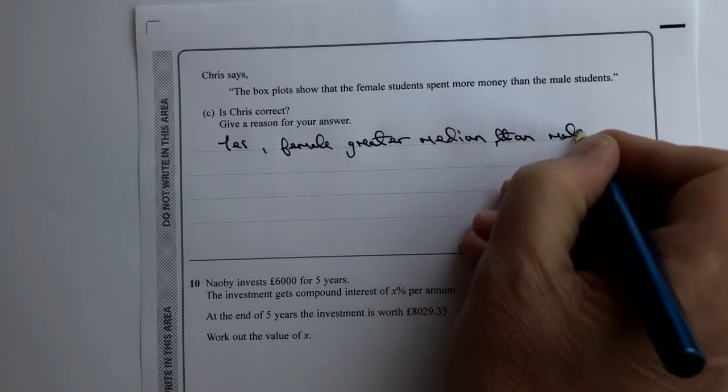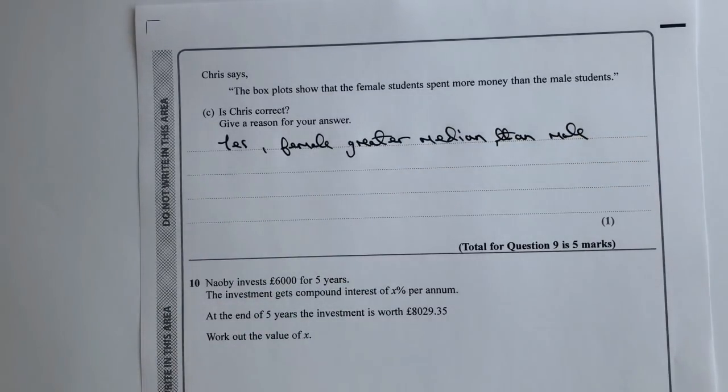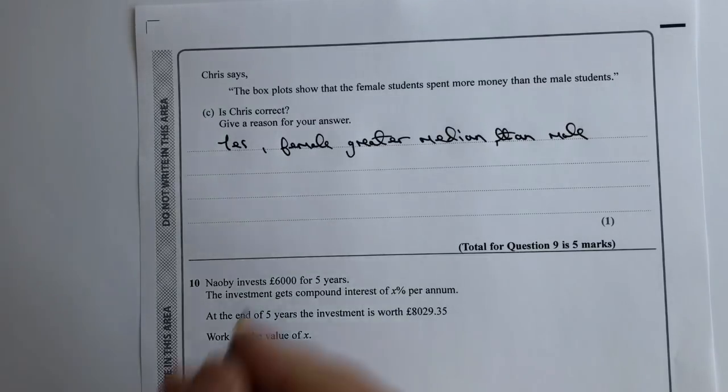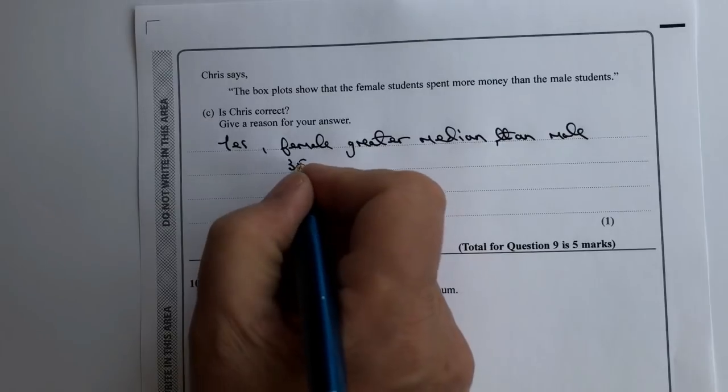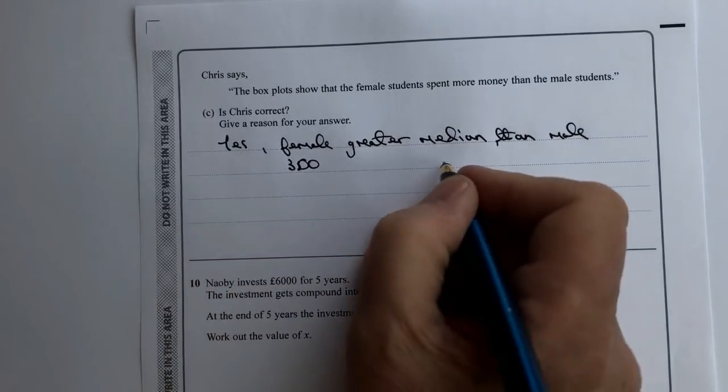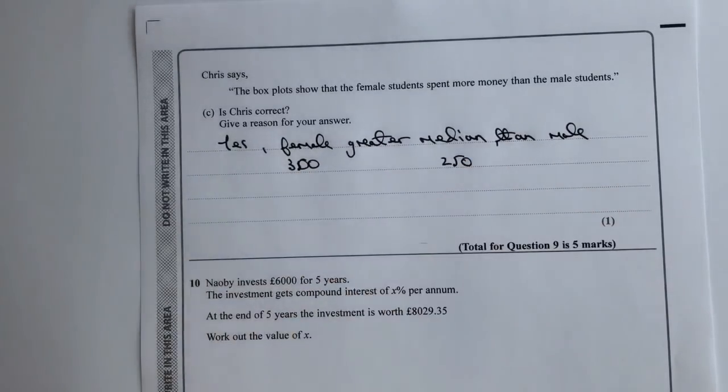And I think it might be useful, although it's only 1 mark in this particular question, to say that this is 300, is it 300? Yeah, 300 for the female and 250 for the male. Hopefully that's all right for you. It's 1 mark and you just need to make that conclusion.